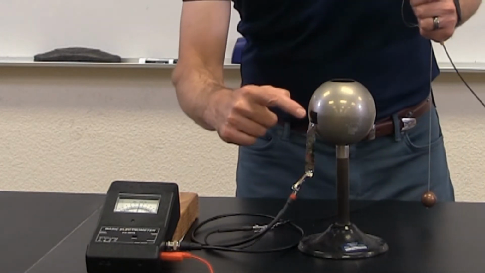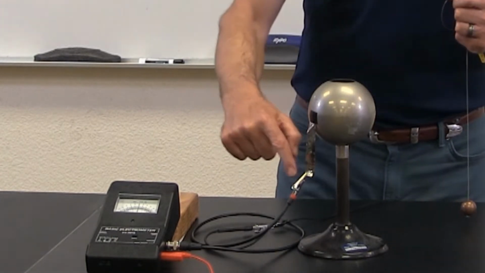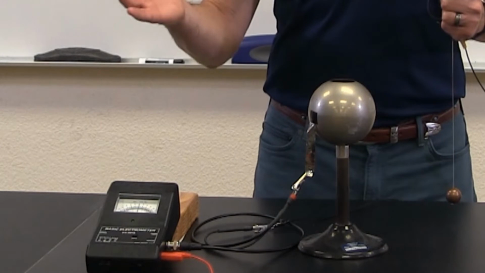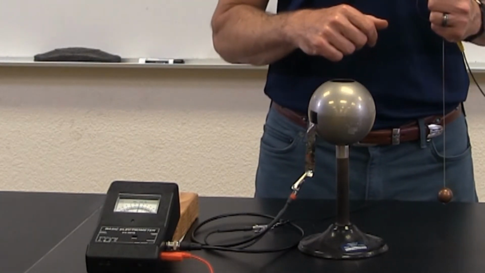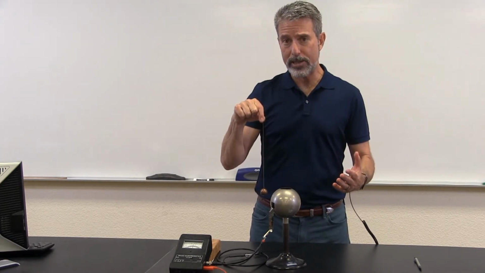And you'll notice that this piece of foil I have connected to the outer surface of the shell is also connected to this electrometer, which will be able to measure any charge that resides on the outer surface of the shell. I will explain this in greater detail, and a lot slower, on the upcoming slides.